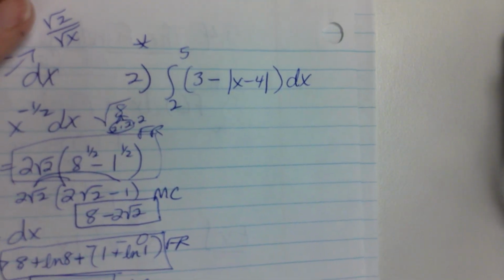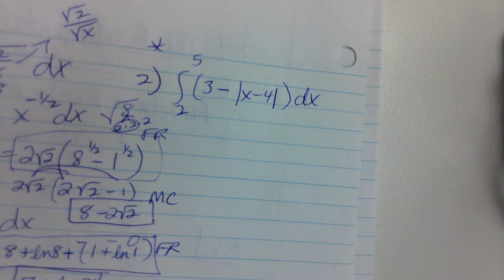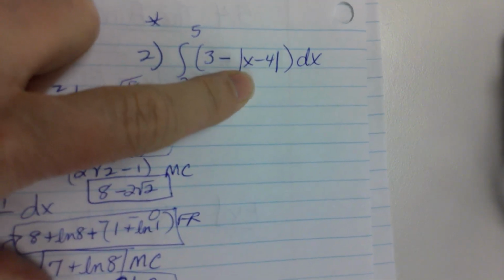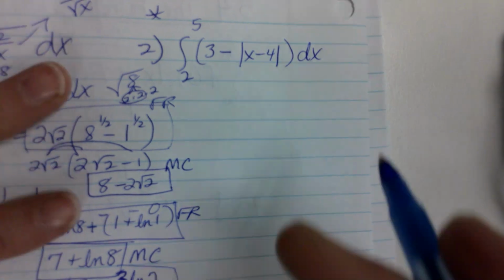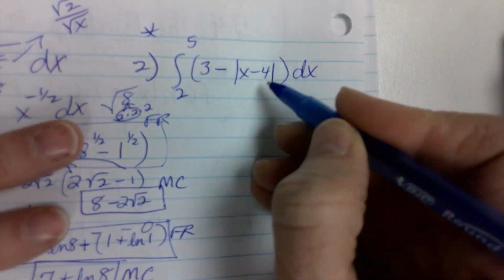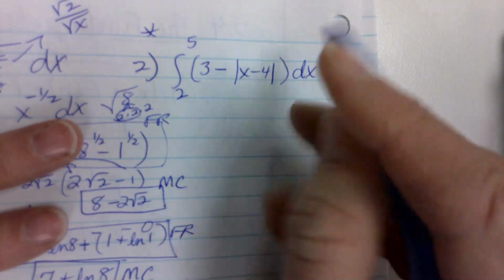If you had me in pre-calc, and we were dealing with absolute values, does anybody know what I told you to turn them to? Piecewise functions, every time. So, what is the changeover value?